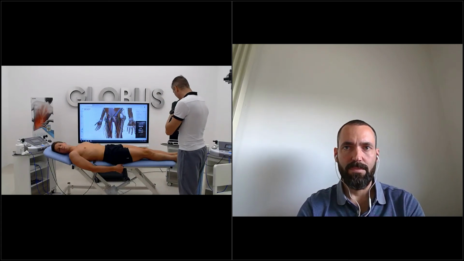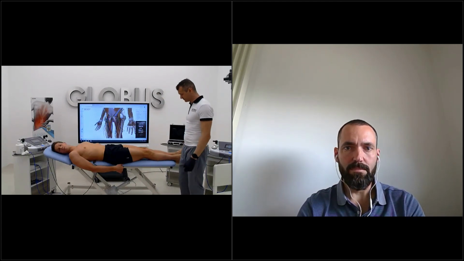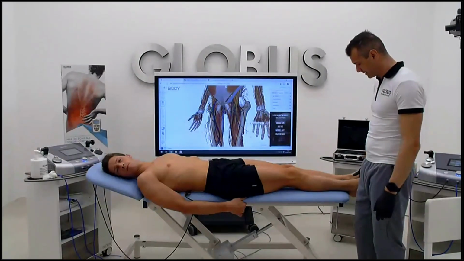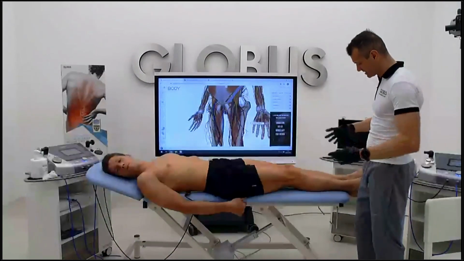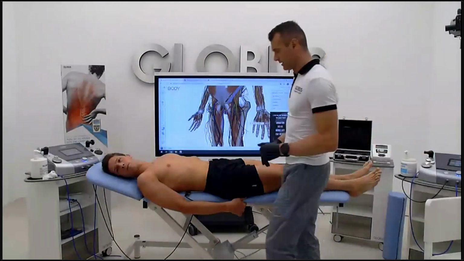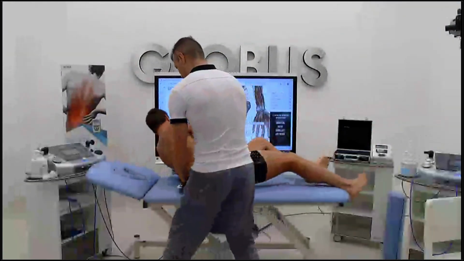So here we go. We're going to conclude with the lower part of the limb. We're going to do some examples on the treatment of plantar fasciitis, or the gemellos, just for understanding how to put the plate. Ok, let's do the lower part.